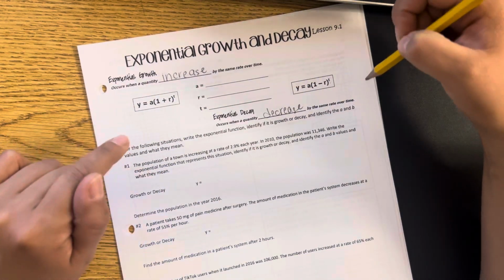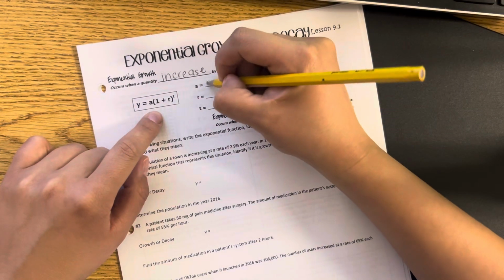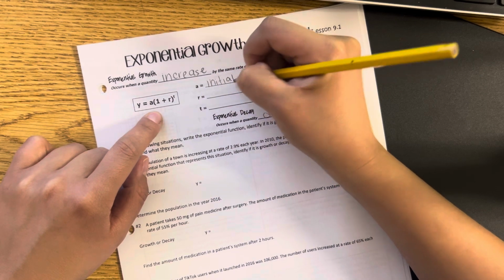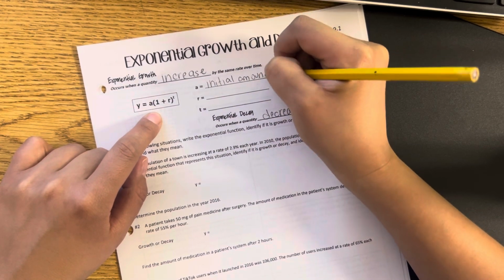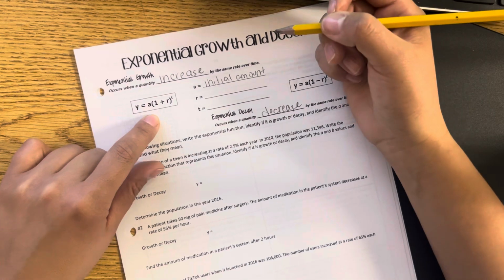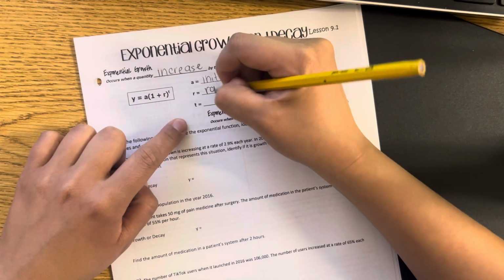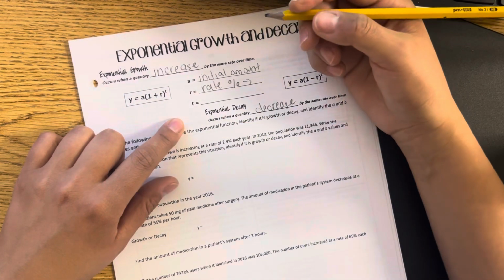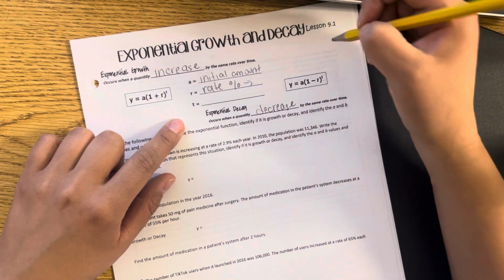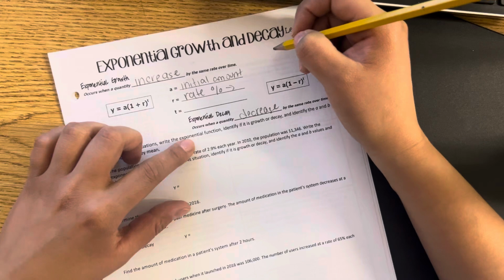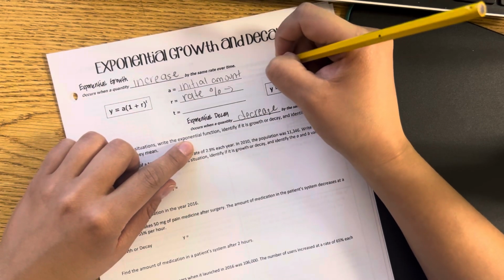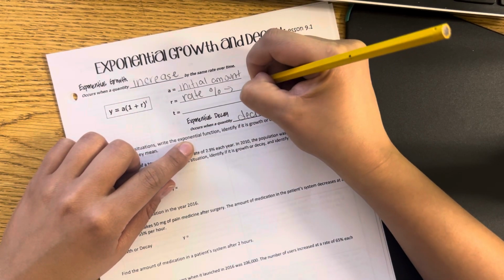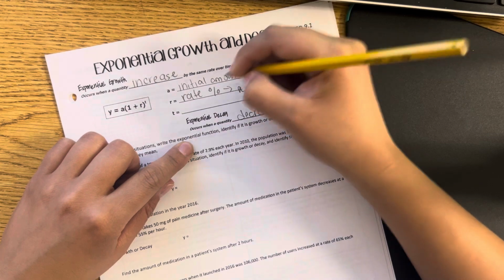Now let's talk about what the parts of the equation represent. A is your initial amount, and we'll talk down the road about the connection between that and a graph. R is your rate, and they give this to you as a percent. Something you have to know coming into algebra is how to change a percent to a decimal. Lots of ways to do it, but the most common and simplest way is to move the decimal place 2 times to the left, wherever the decimal is.